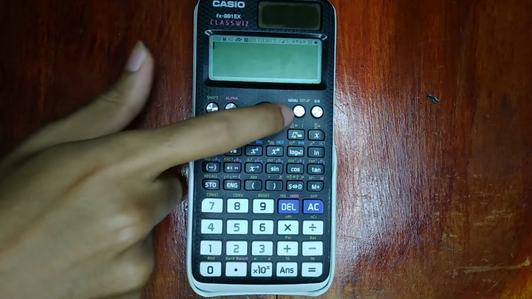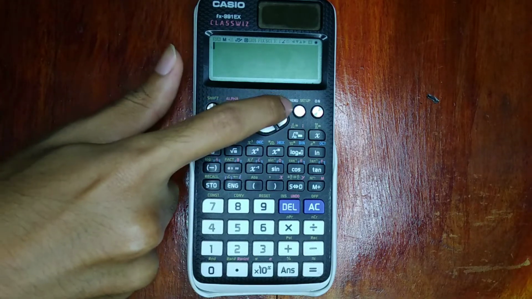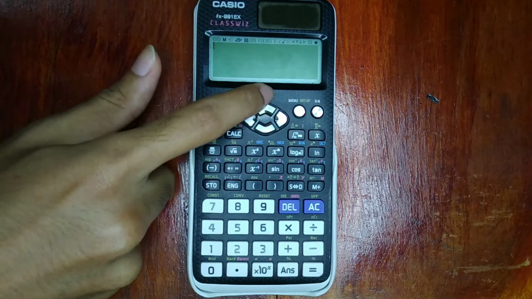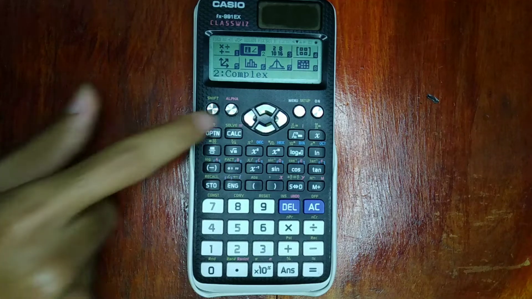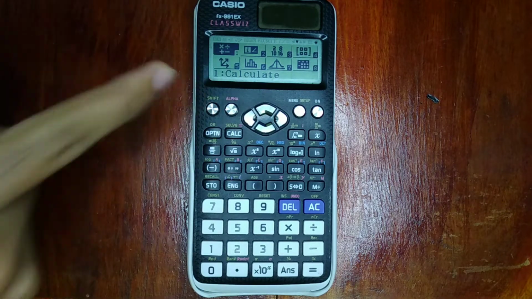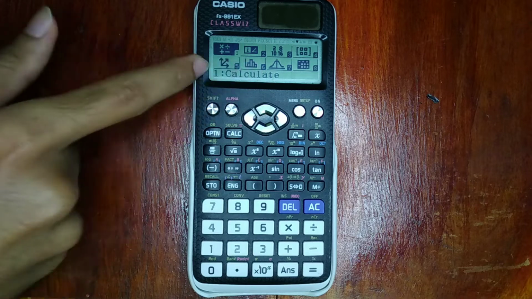It's not a big deal, as I have already mentioned. First, you need to click this menu button. So I'm going to click this menu button. Once you click this menu button, most probably your calculator will show this one. This is known as the calculate function.